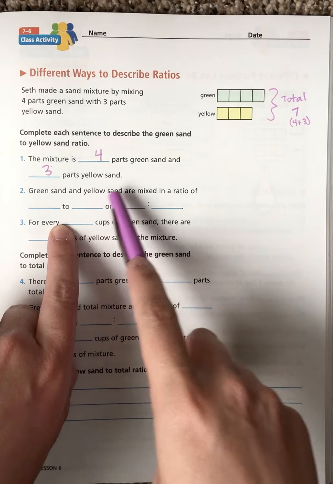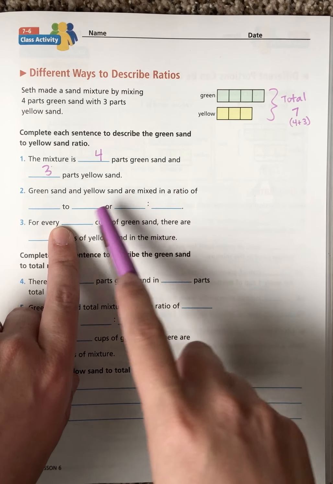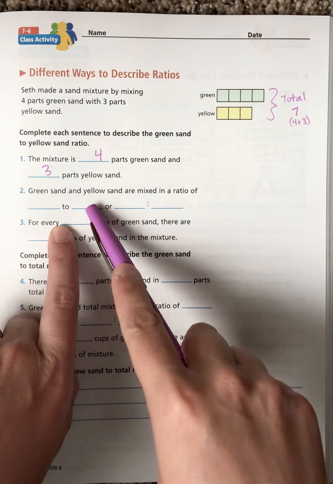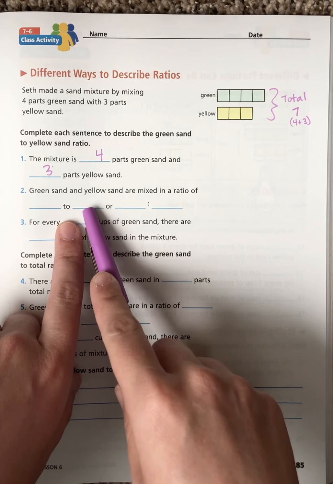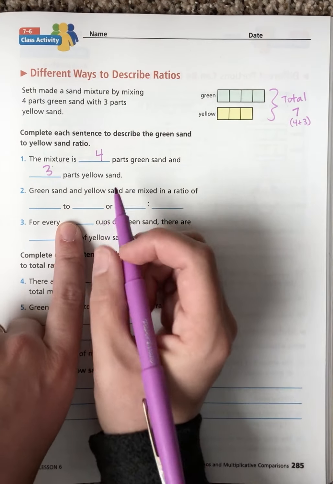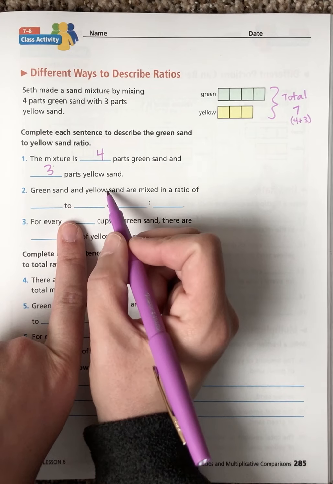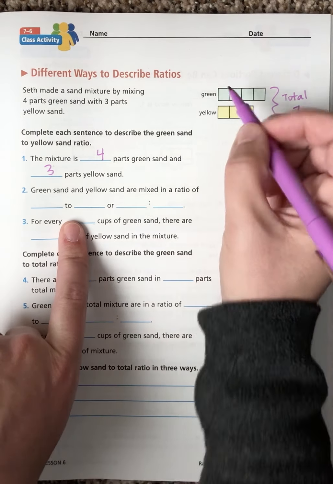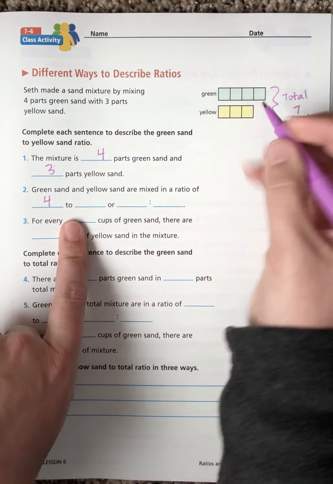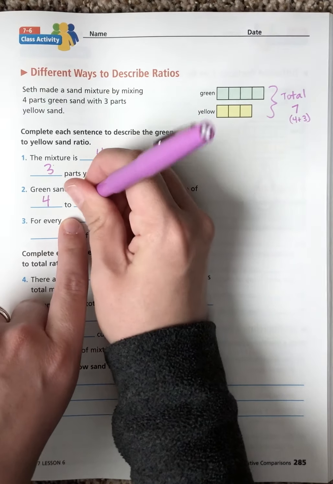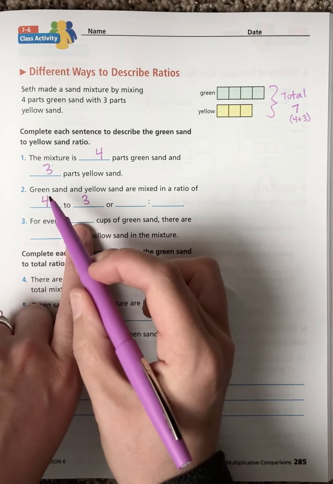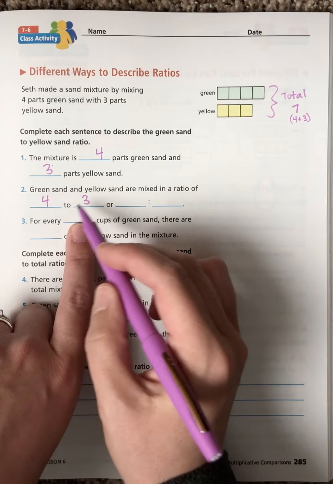All right. Green sand and yellow sand are mixed in a ratio of blank to blank. Well, when you do ratios, you want to make sure that everything stays in the same order. So if it says green first and yellow second, that's what we need to write. Green first is 4 and yellow second is 3. So their ratio of green to yellow is 4 to 3.